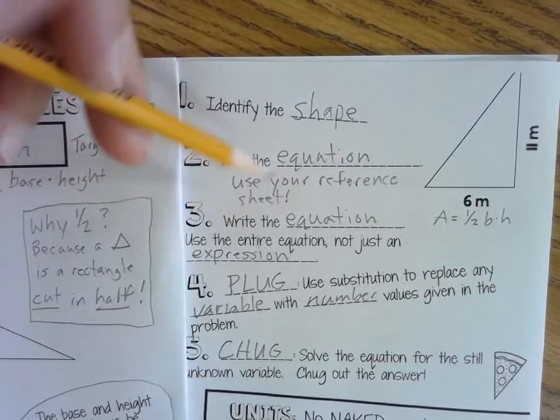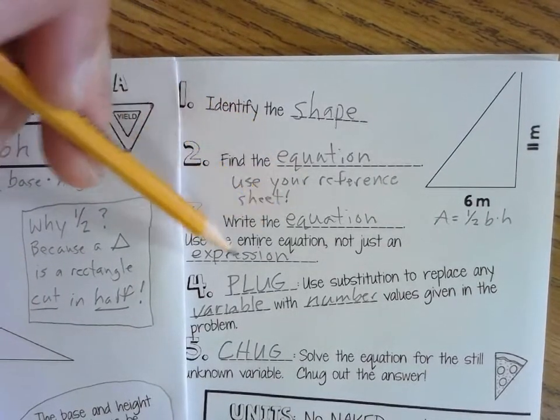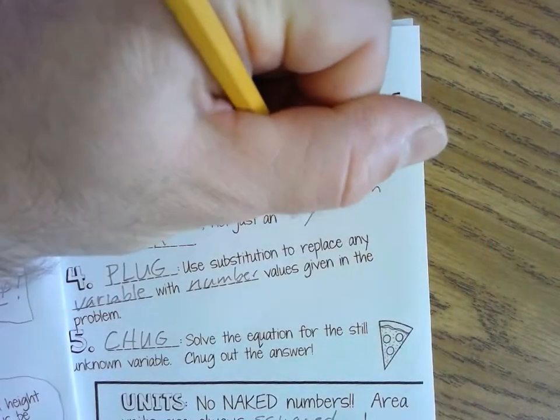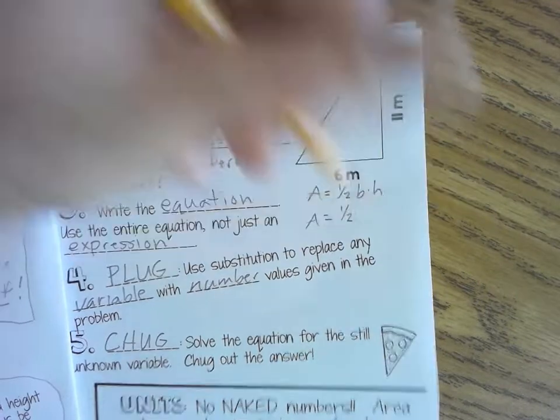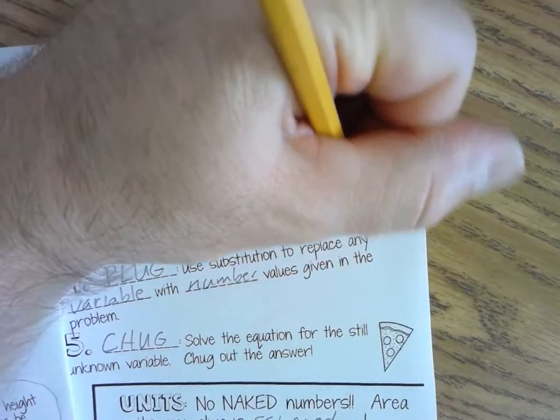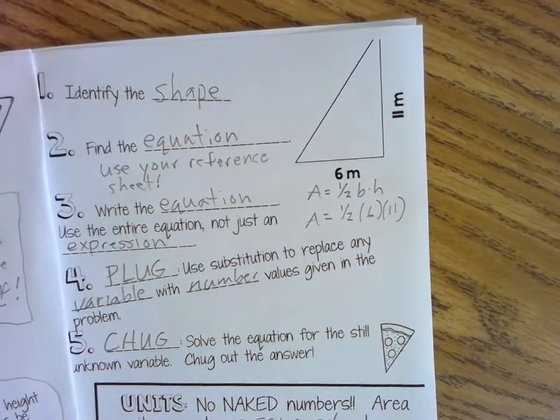Then I wrote the equation. After I found the equation, I write the equation. Now I'm going to plug in numbers that they give me. So my area is equal to 1/2. What's my base? 6. What's my height? 11. Okay?